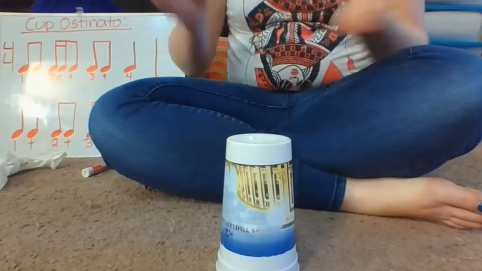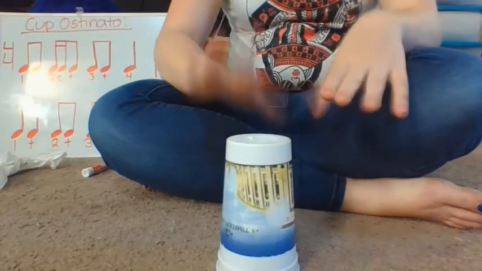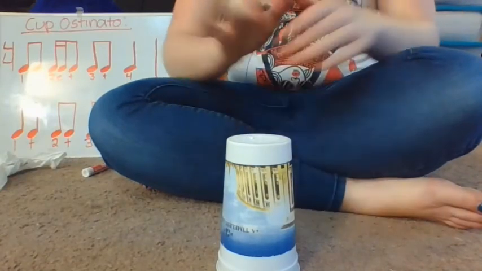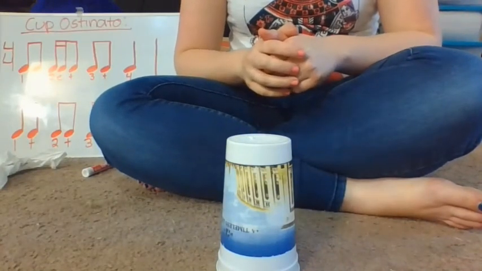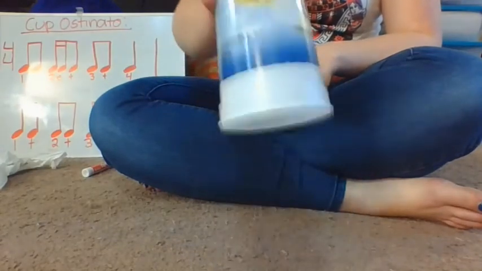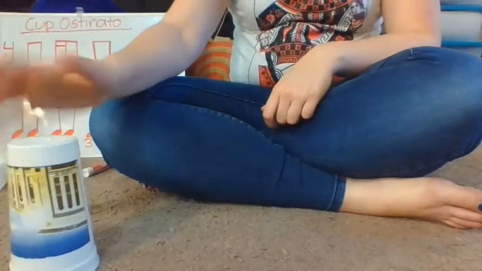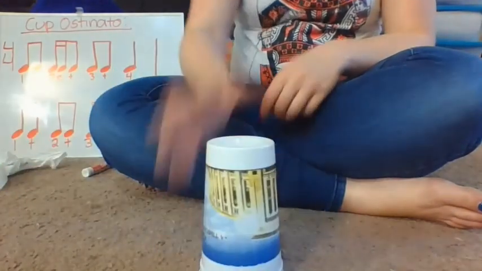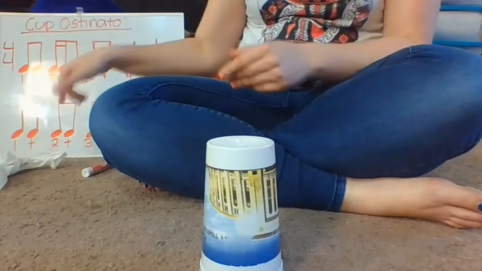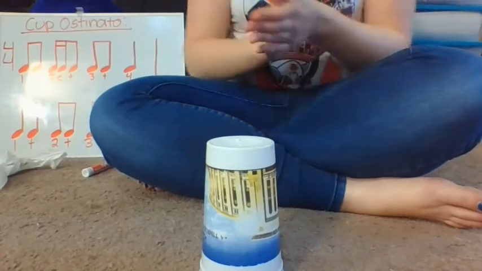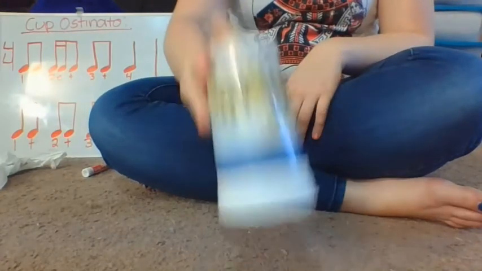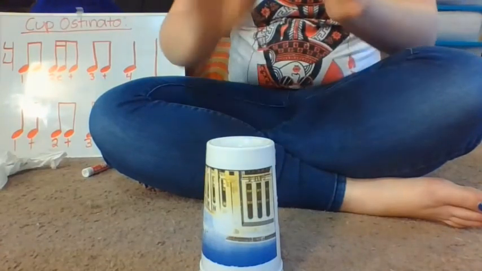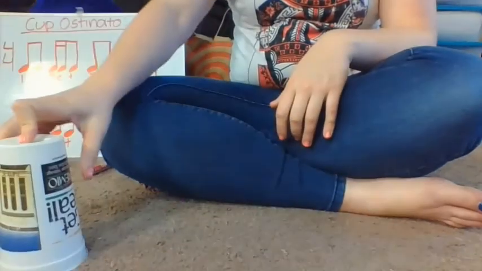So we're first going to count 1 and 2 E and. Now you try. 1 and 2 E and. Good. Now the next part, we're going to go 3 and 4. Now you try. 3 and 4. Good. So here is that first measure of the ostinato. 1 and 2 E and 3 and 4. Now you try.